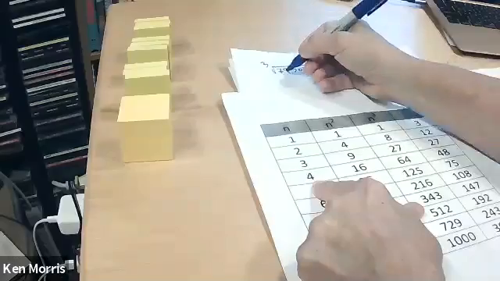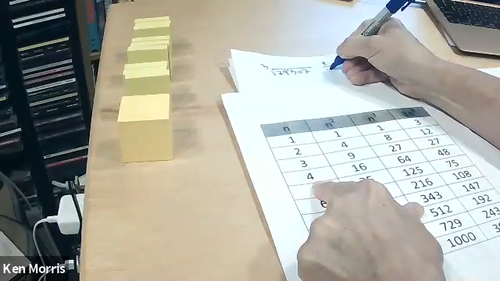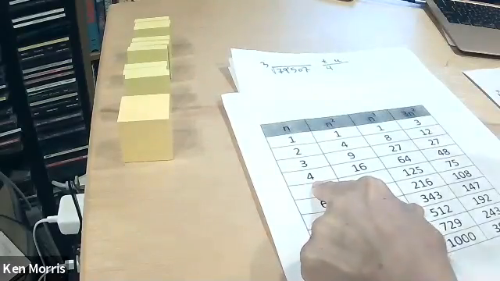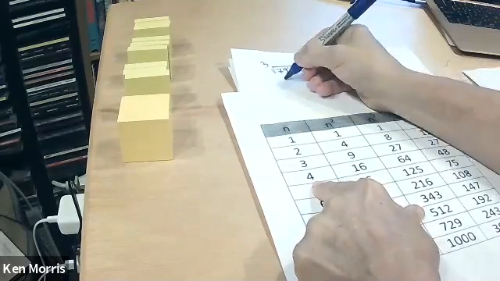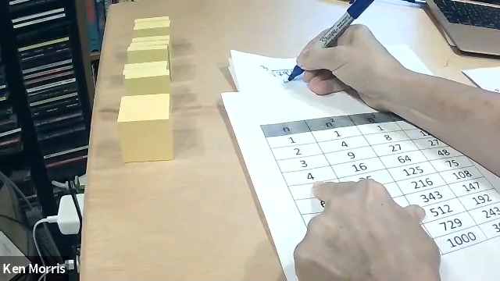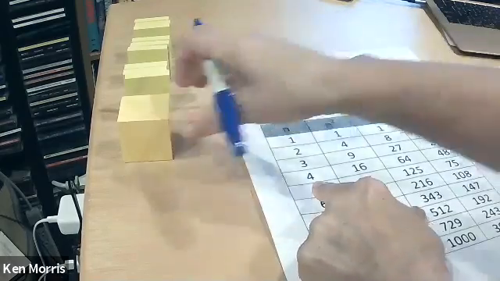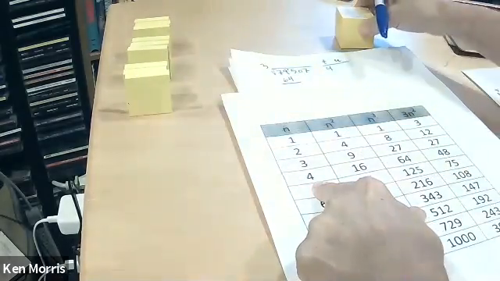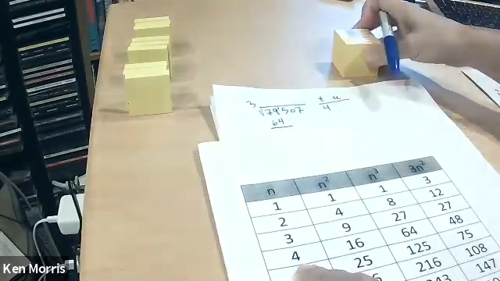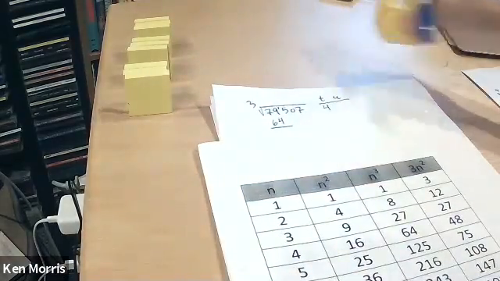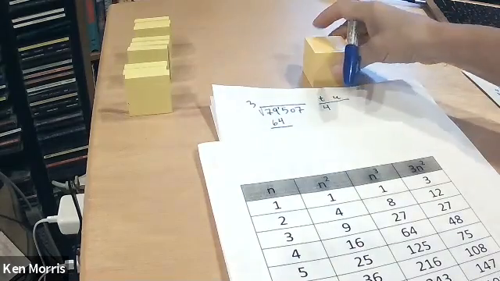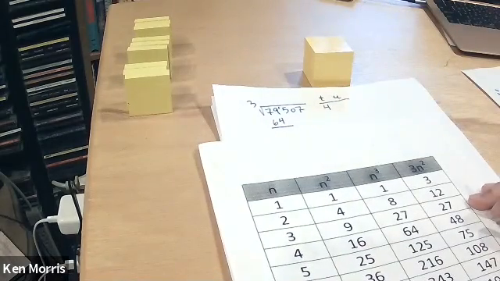So we are going to write a 4 here for the root, and we are going to place 64 underneath the 79. Let me put it right there so you can see it. That is our 4 cube where we're starting.